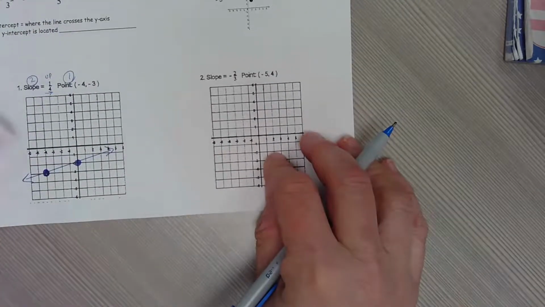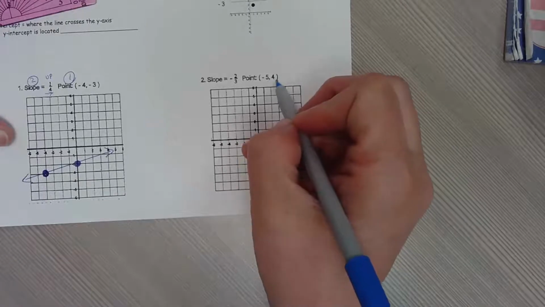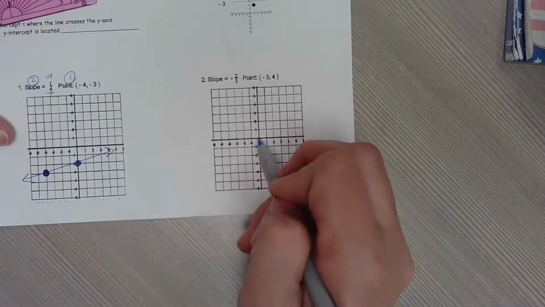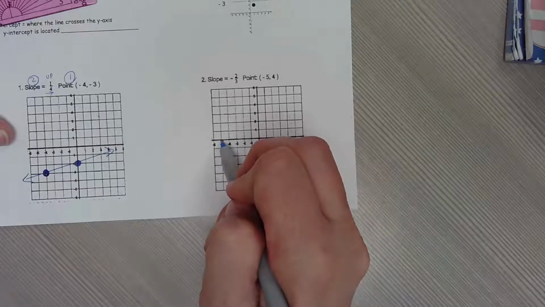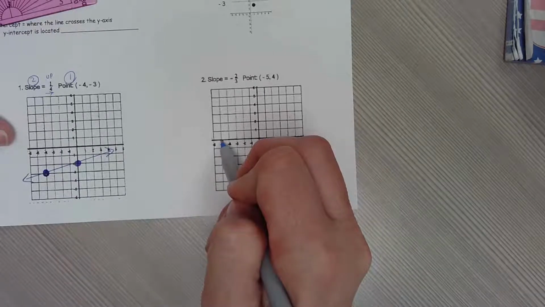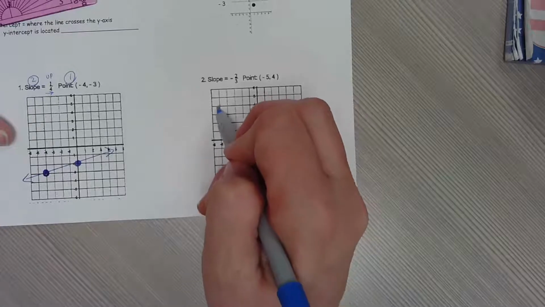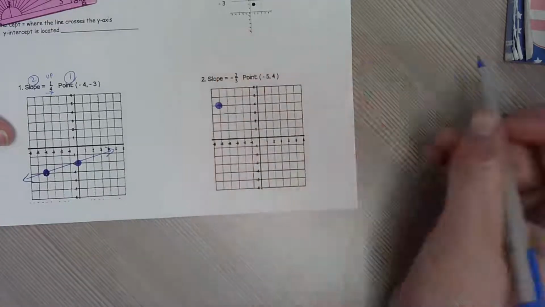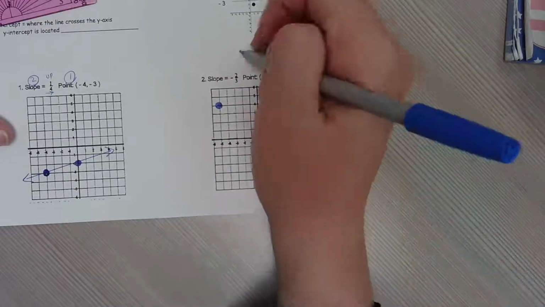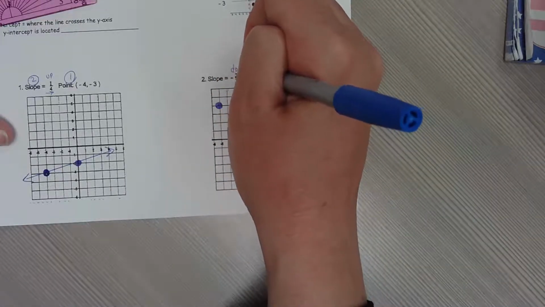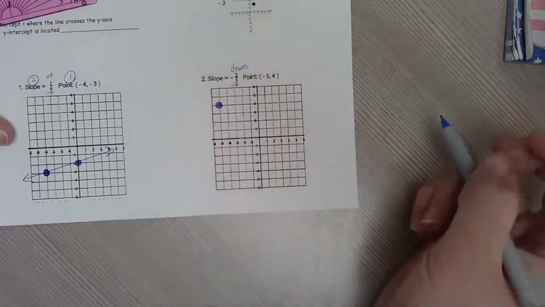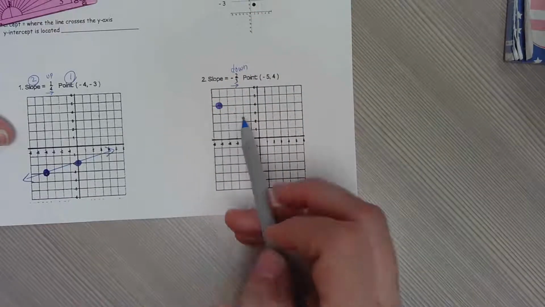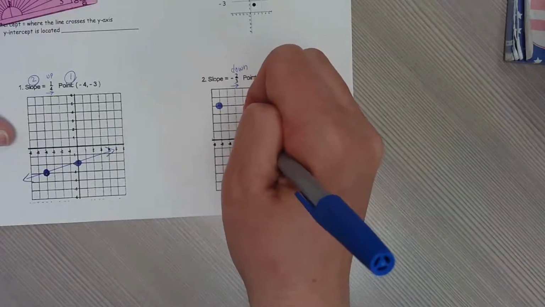All right, for our next problem here, the point is negative 5, 4. So plot that first. Negative 5 is left to the negative 5, and then positive 4, up 4. Here it is, negative 5, 4. And our slope is a negative 2/3. So negative, we're going to go down 2, right 3. So from this point, down 2, right 3. There it is.